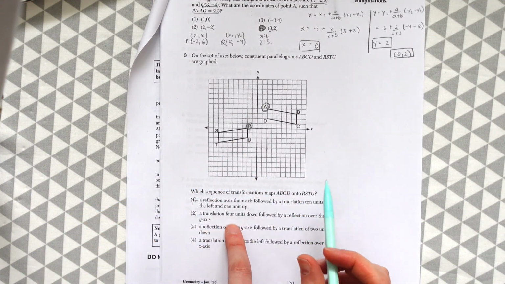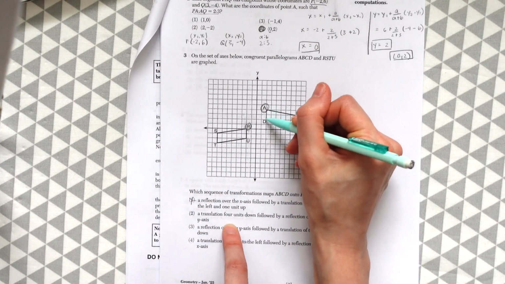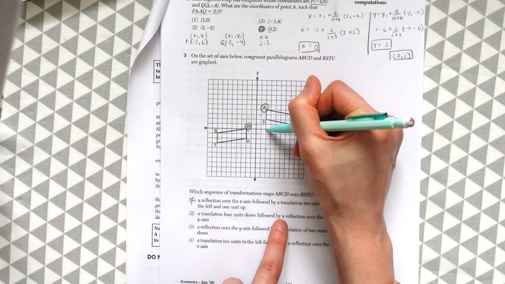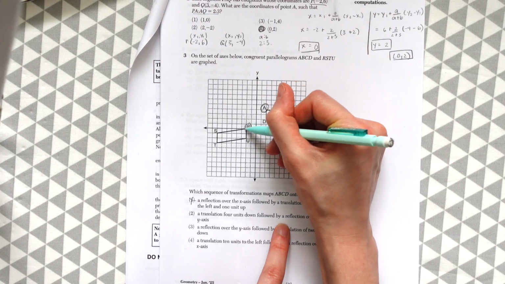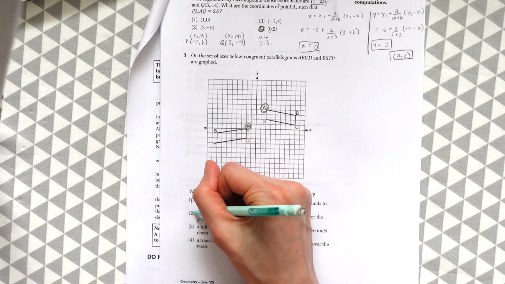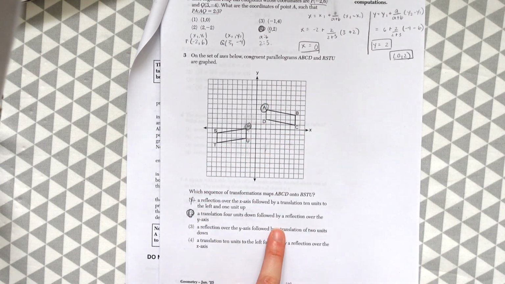So let's try the next one. A translation 4 units down, so 1, 2, 3, 4, followed by a reflection over the y-axis. 1, 2. You can see that this works out. So choice 2 is going to be your answer. And if you look through the other answer choices, 3 and 4, you can see these wouldn't work out.